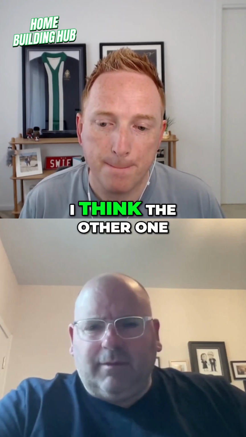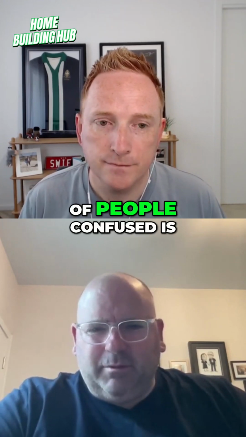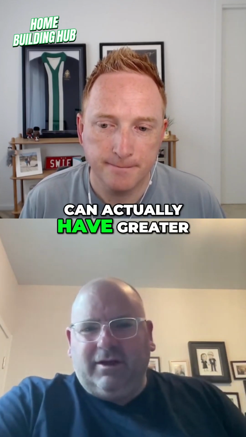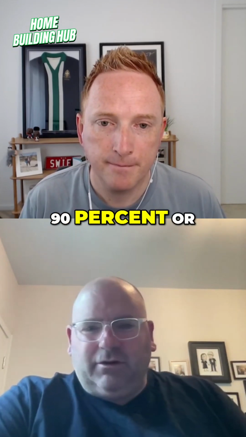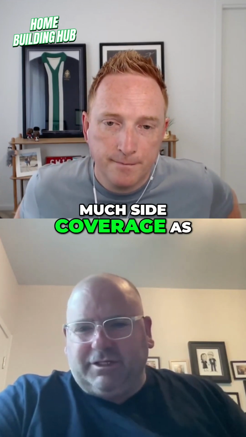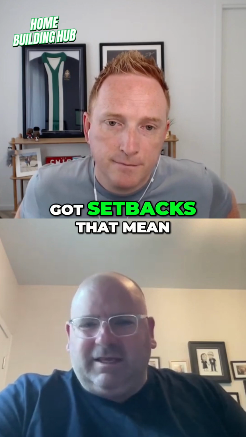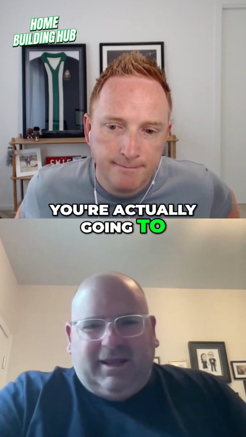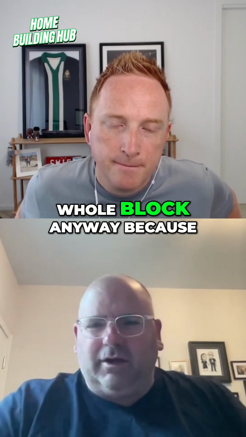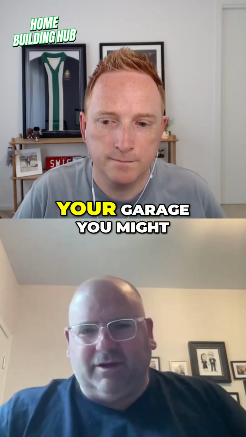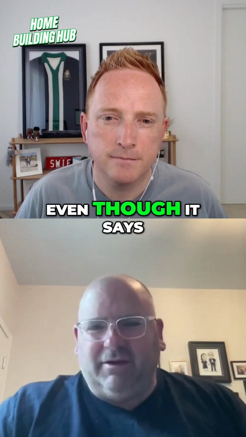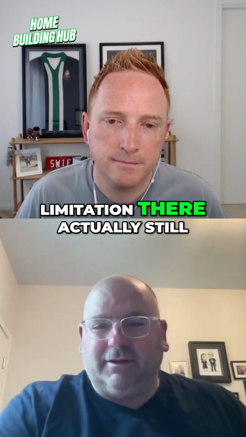Cool. I think the other one that gets a lot of people confused is with the smaller housing code. It does say you can actually have greater site coverage, 90%, or there's no minimum. Like you can have as much site coverage as you want, but then you've still got setbacks that mean you can't get there anyway. So there's no way to actually fill the whole block anyway, because you've got to have a minimum setback for your garage, you might have a minimum setback for the front of the home, etc. So even though it says there's no limitation, there actually still is.